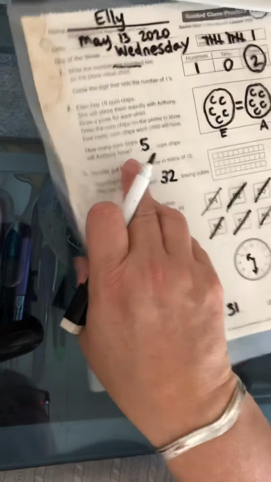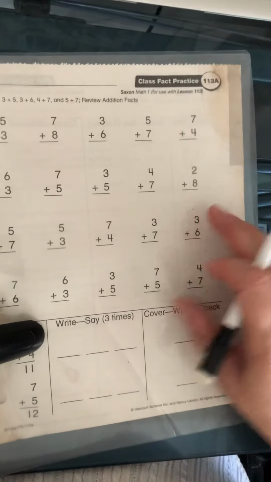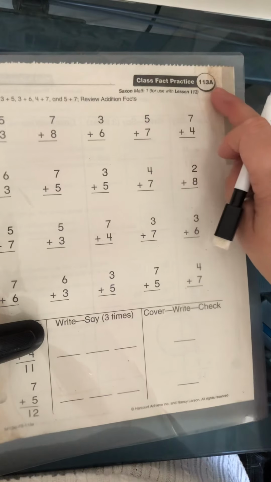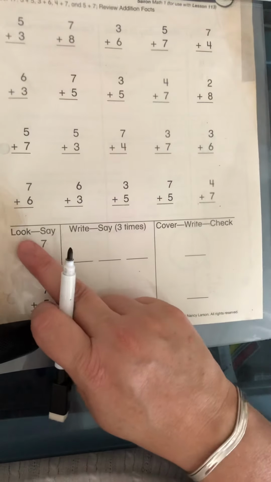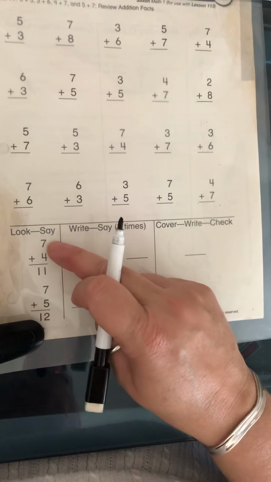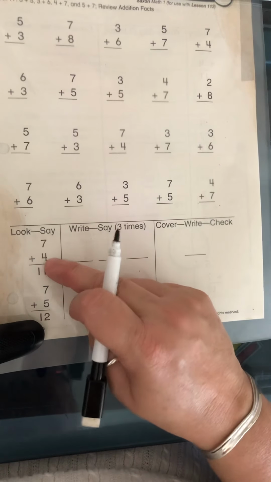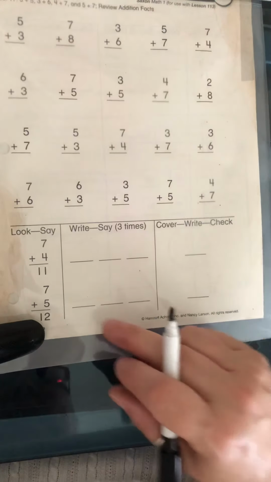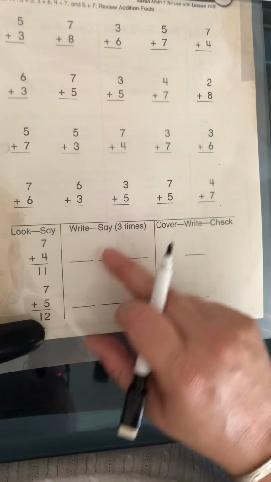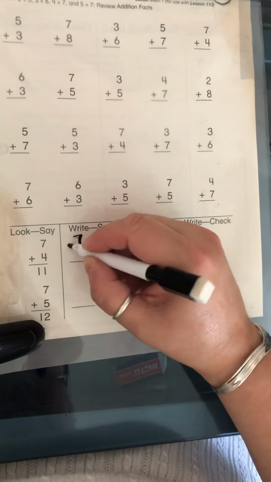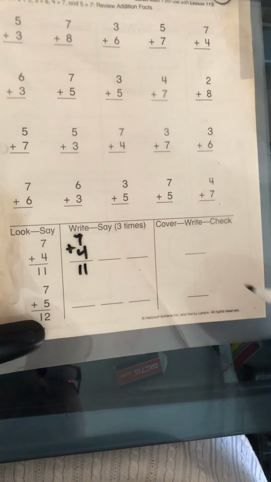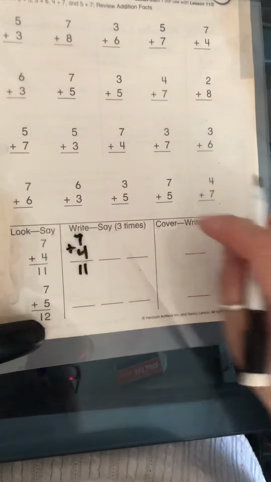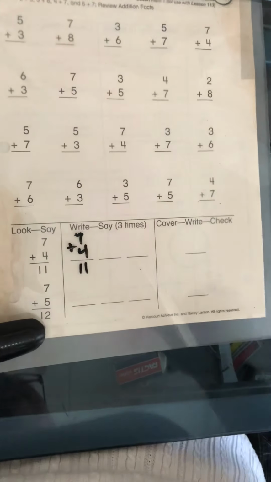Now don't forget, you guys, to do the class fact practice number 113A as well. And then at the bottom, remember it's a little bit tricky, the look and say ones. So you add 7 plus 4 equals 11 and say it out loud. Then you write it 3 times, 7 plus 4 equals 11. So 2 more times. Then cover that all up and write it again. It's just another way to help you memorize them.